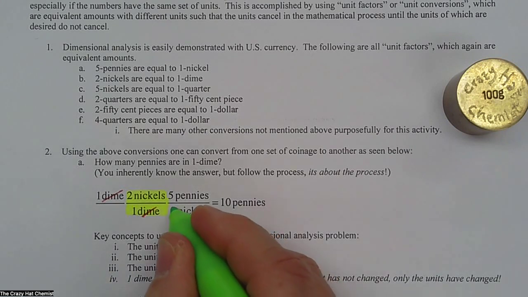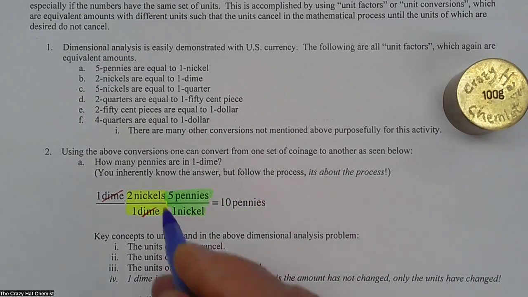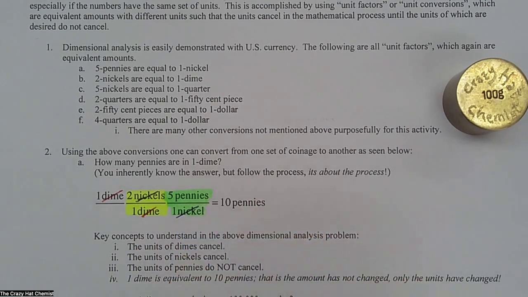The next unit conversion is 1 nickel is equal to 5 pennies. And you should see that the nickels in the numerator and the nickels in the denominator cancel out, and then you're left with pennies. 1 nickel equals 5 pennies. So now we're going to do the math. It says 1 times 2 times 5 divided by 1 divided by 1. That's equal to 10. And then there's my answer. 10 pennies is equal to 1 dime.